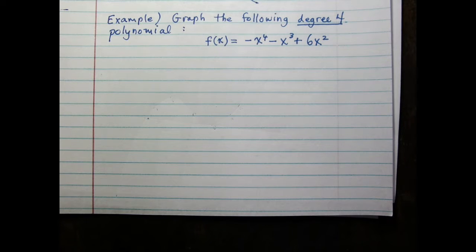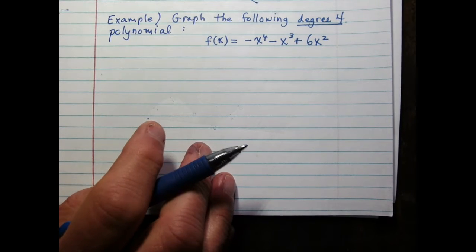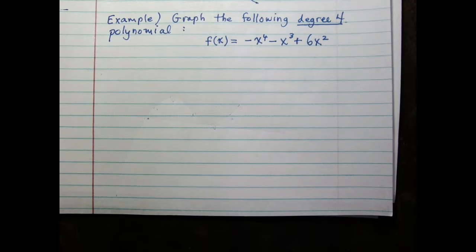So let's take a look at a degree 4 polynomial now and see if we can draw its graph. And we're going to sort of plod through this one by plotting points. Our ultimate goal is to be able to sketch these graphs without having to plot a lot of points. So once we complete this example, we're going to have a summary that will be a guide that will help make this easier for all different kinds of degrees. But not yet. Right now we still just want to kind of try to discover what's going on here.